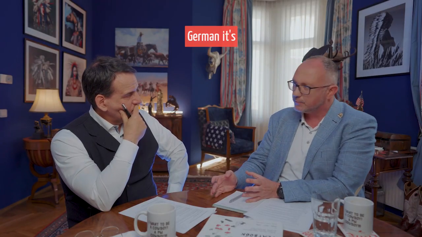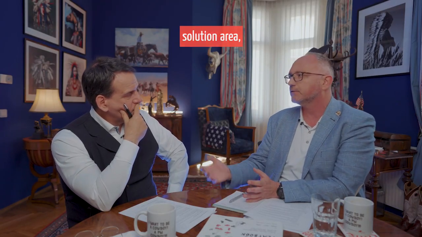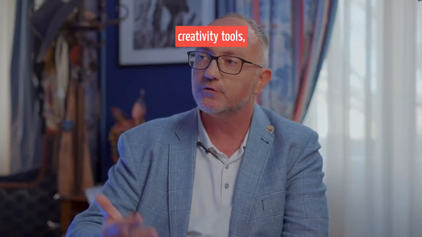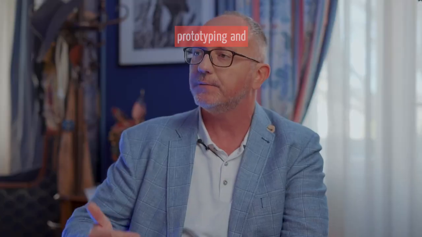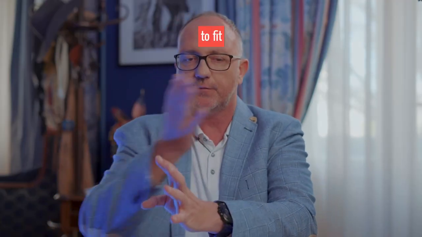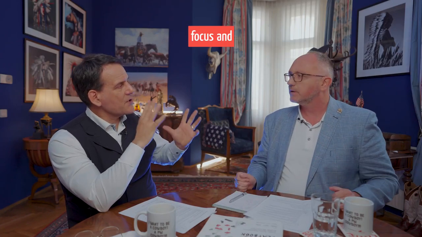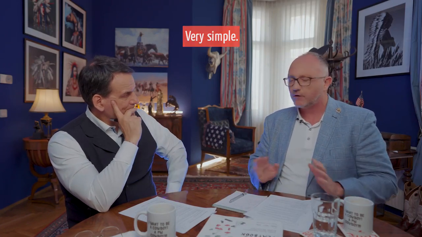The second part, in German, is Lösungsraum. So it's like the solution area, where you start ideation, creativity tools, methods, you do prototyping and you do testing. Of course, those 2 big phases interact, because what you test has to fit the users, up and down. So these are the 2 main philosophical things: a problem area and a solution area, which creates focus and structure. Very simple.